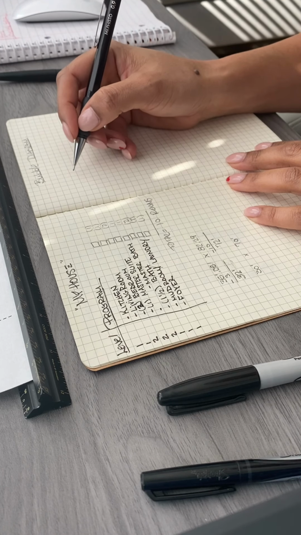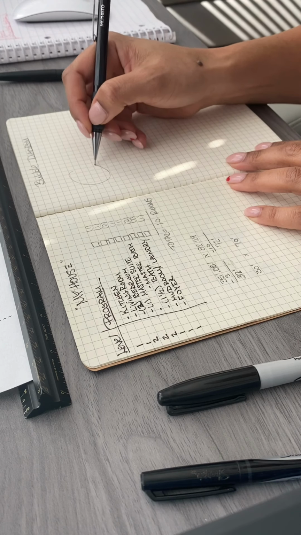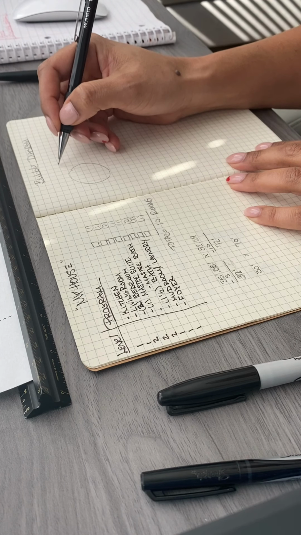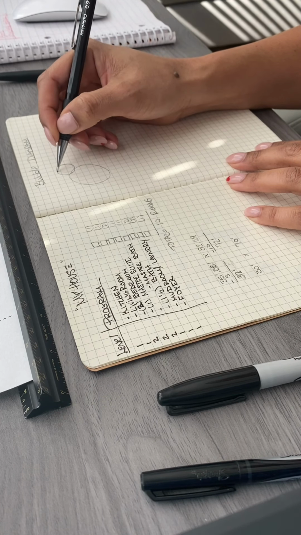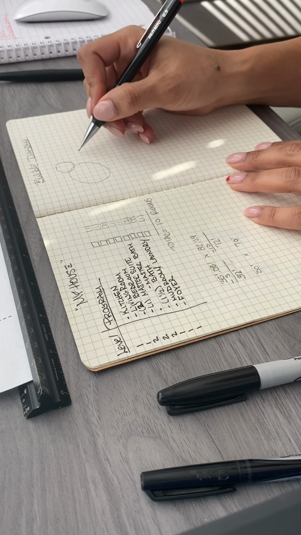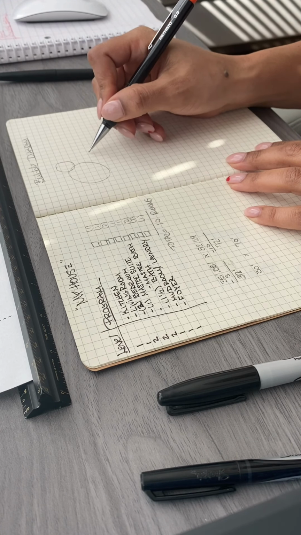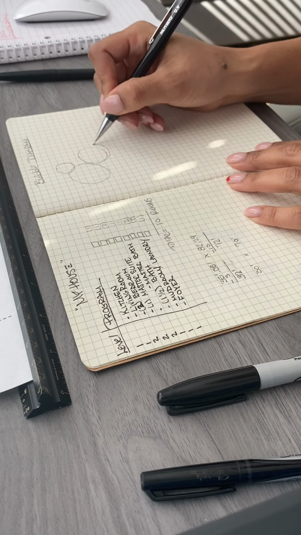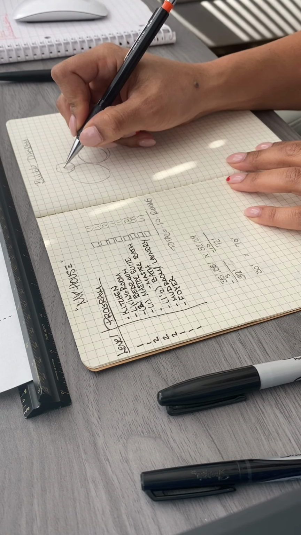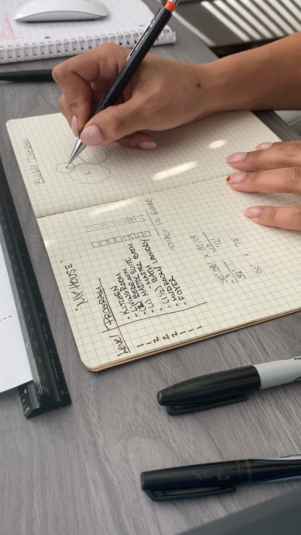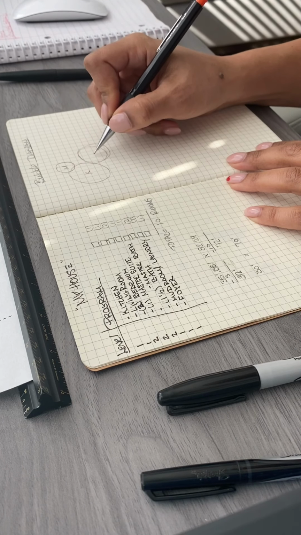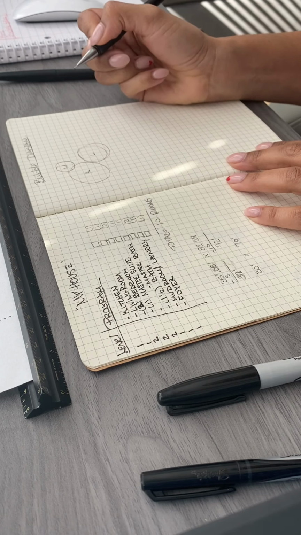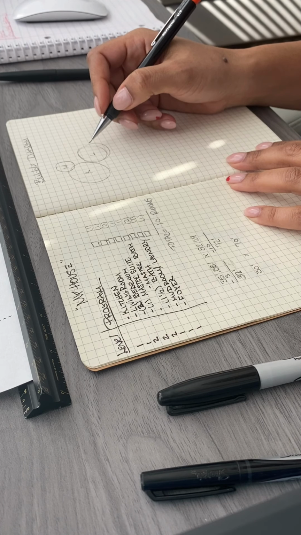So I want to have a kitchen that has a mudroom off of it. And I want my kitchen to be adjacent to my living room, but I don't want it to touch. So where's my kitchen? Here. I'm going to do M for mudroom, L for living room.